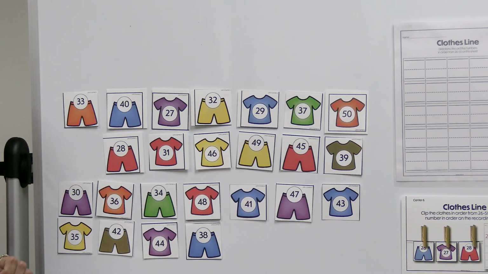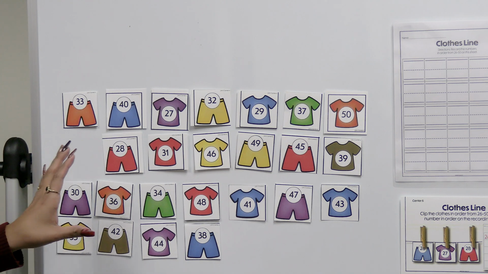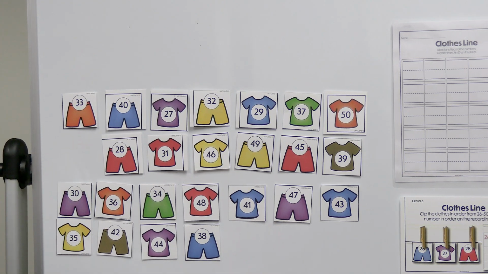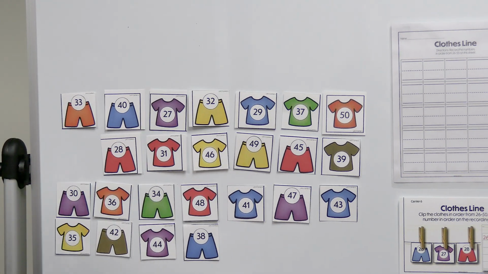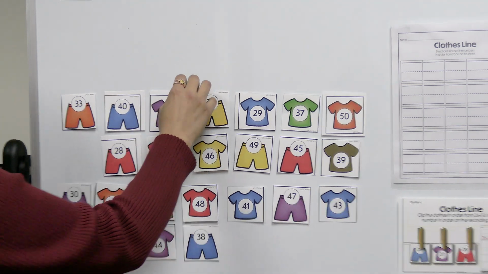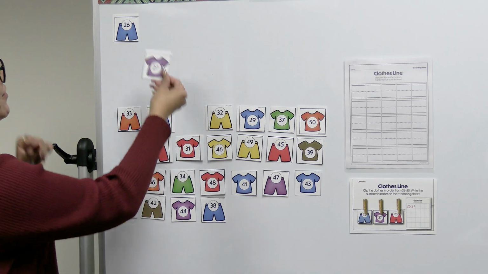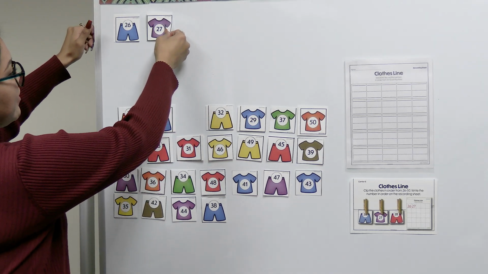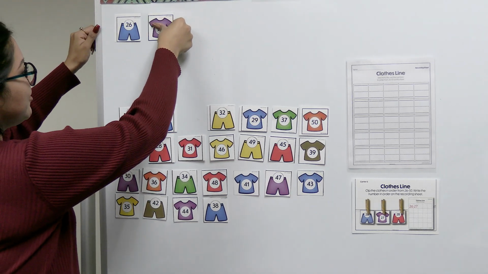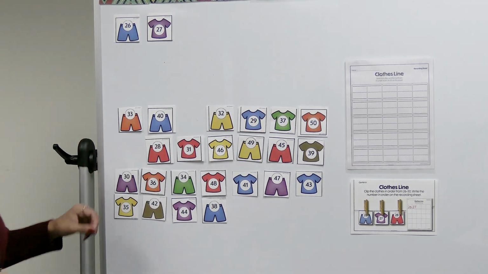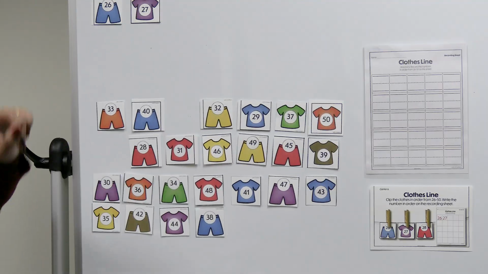Next will be 27. So let's look for our clothes that has the number 27 on it, and I see a purple shirt right here with the number 27. So let's take this off, and then we can pin it right next to our shorts, the number 27. Okay, we have 26, 27.